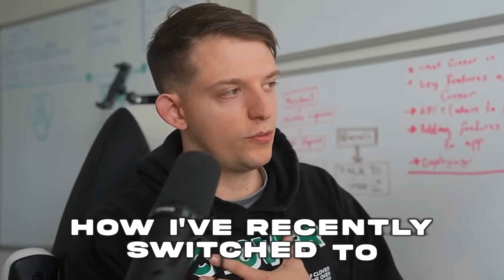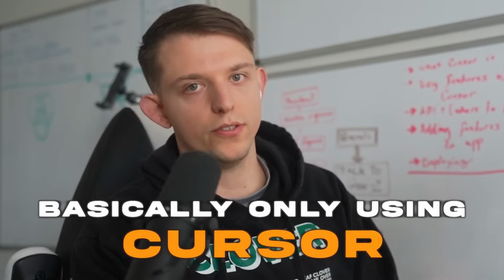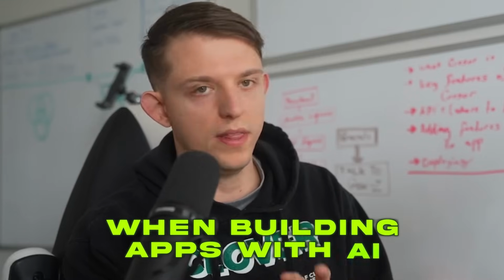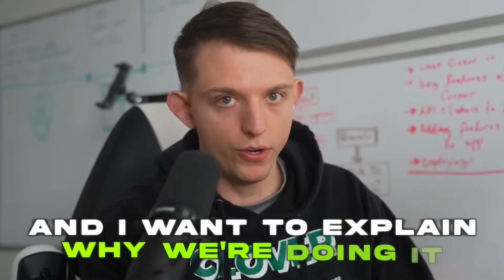Today, we're going to be talking about how I've recently switched to basically only using Cursor when building apps with AI. And I want to explain why we're doing it, and then we're going to build an app with AI.